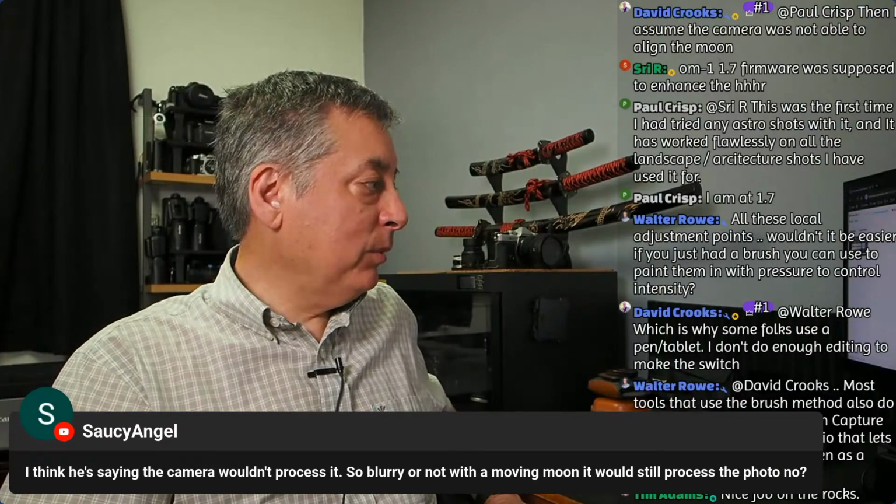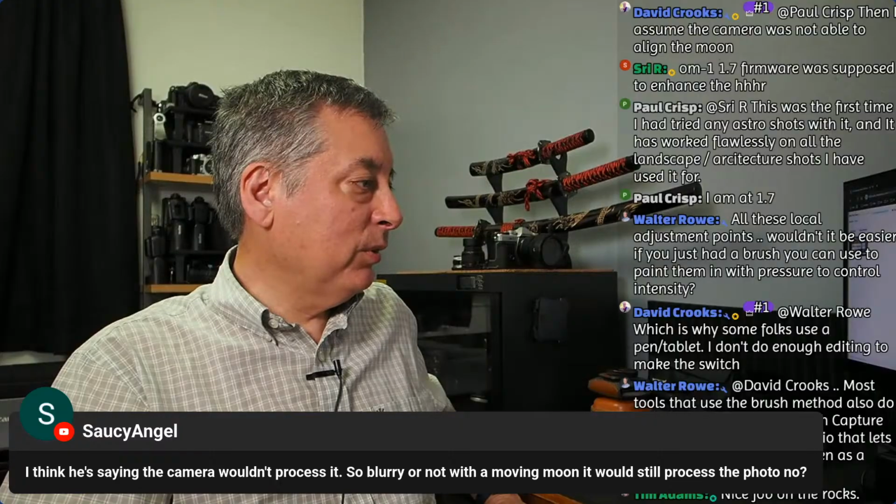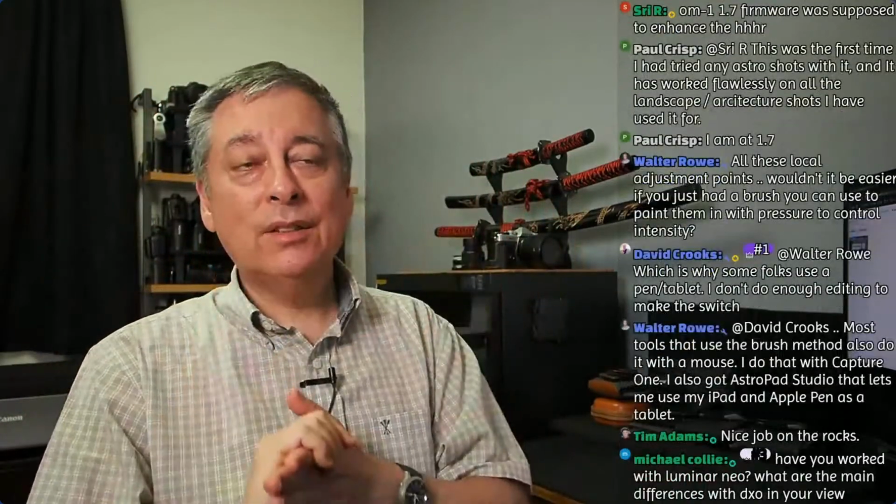So I think he's saying the camera wouldn't process it, so blurry or not with a moving moon, it would still process the photo. No. Like I said again, it has to do with it's looking in the frame for control points to match, to line up the pixels. And if there's too much negative space, meaning you're not cropped in enough, it's going to struggle.